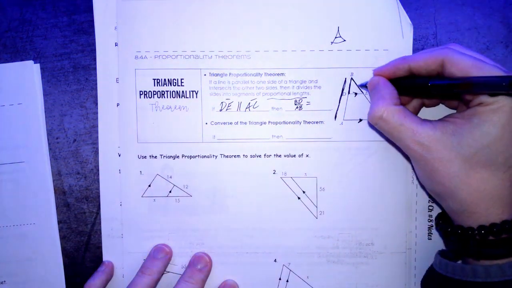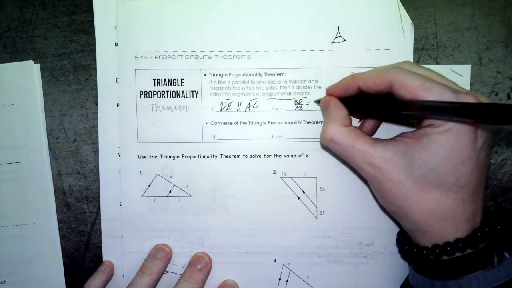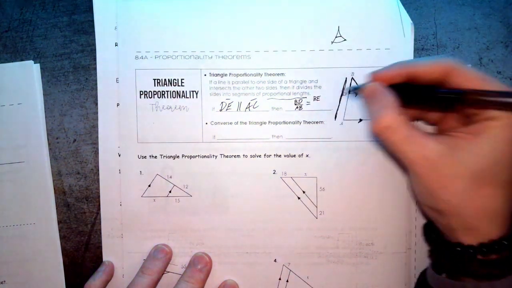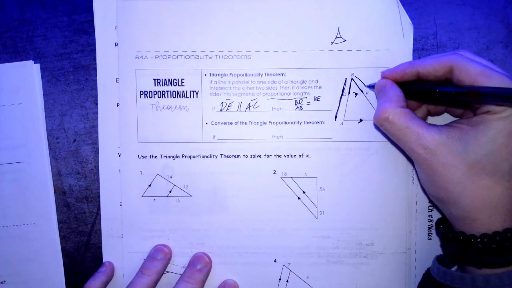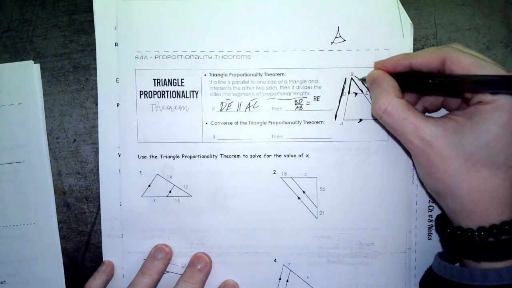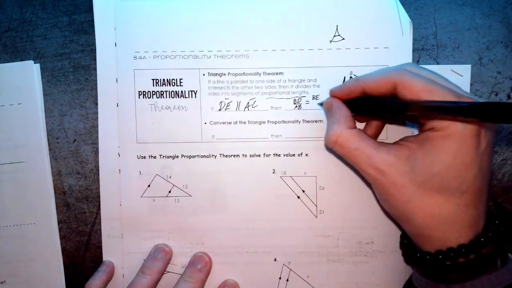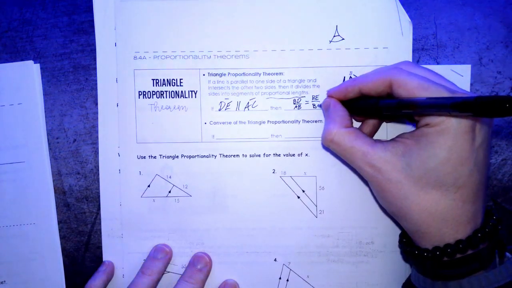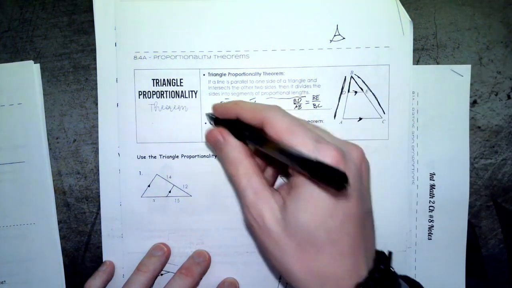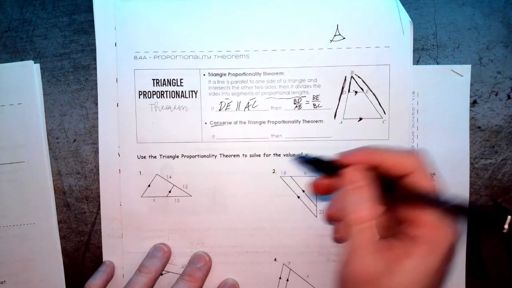So BE, which is of the smaller triangle again, and then the larger triangle for this side over here, that would be BC. So that larger side right there. Right, so now the converse, that just is the reverse order.